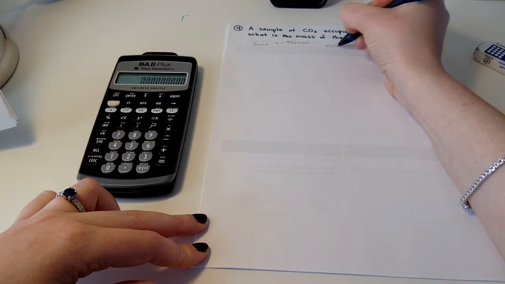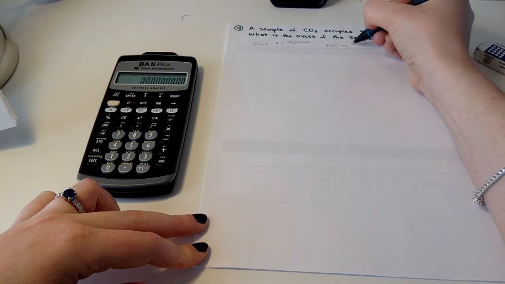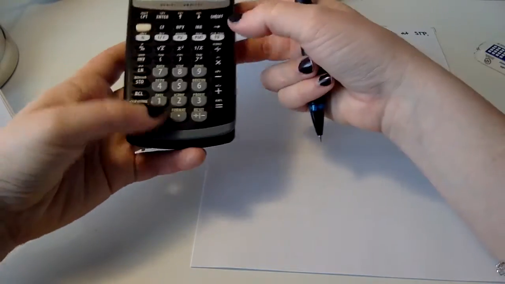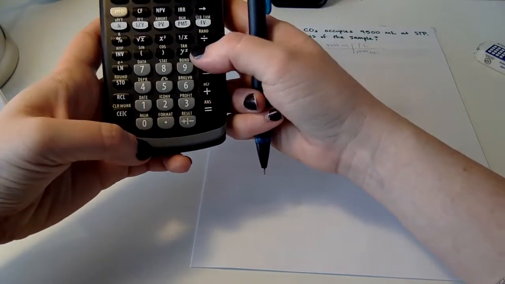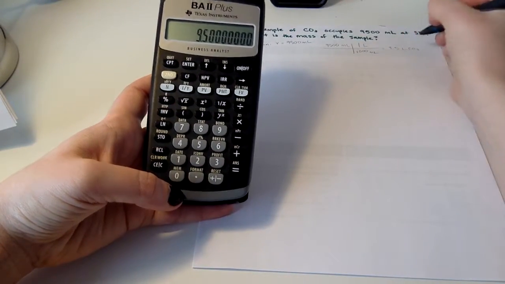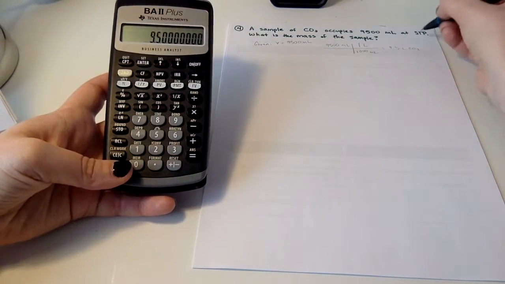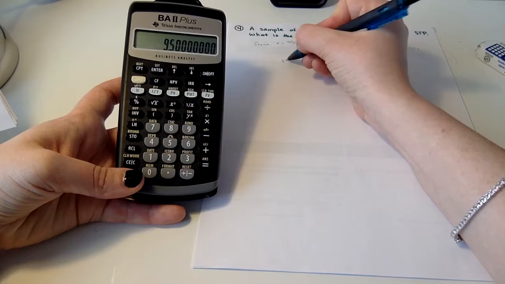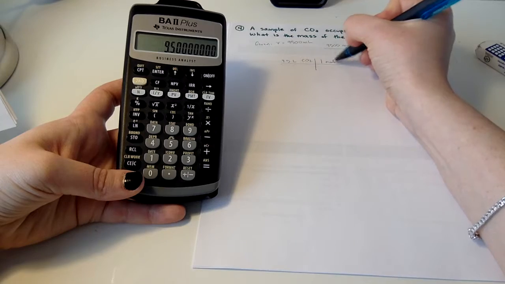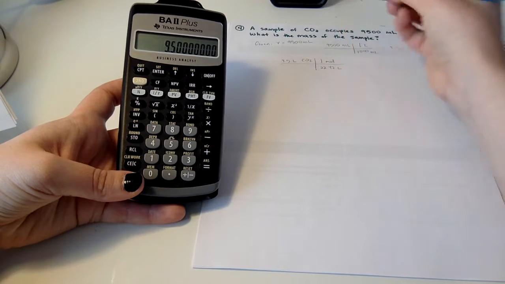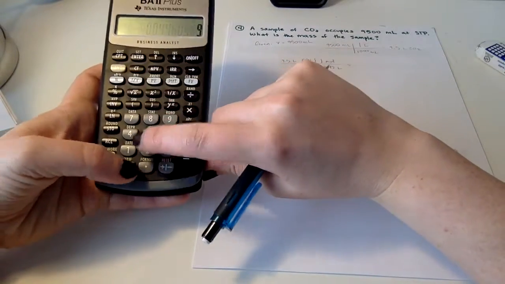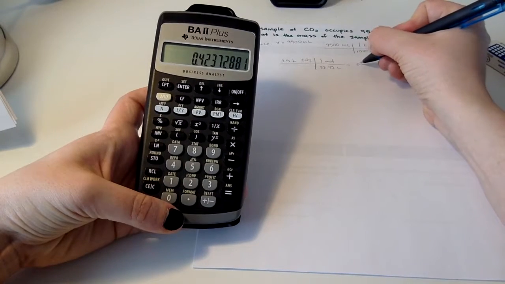Right off the bat, we know 1 liter has 1,000 milliliters, and 1 over 1,000, you could probably do this in your head, but just so you know, 9.5 liters of CO2. We are using STP values, so 9.5 liters of CO2 times 1 mole over 22.42 liters.